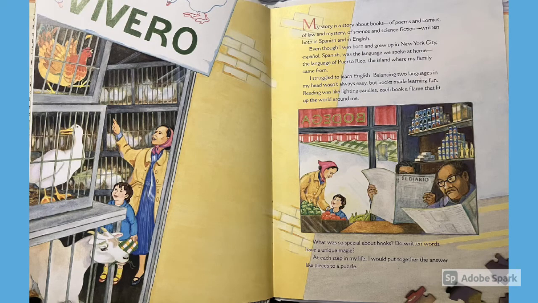My life story is a story about books, of poems and comics, of law and mystery, of science and science fiction, written both in Spanish and in English. Even though I was born and grew up in New York City, Spanish was the language we spoke at home, the language of Puerto Rico, the island where my family came from. I struggled to learn English. Balancing two languages in my head wasn't always easy, but books made learning fun. Reading was like lighting candles, each book a flame that lit up the world around me.